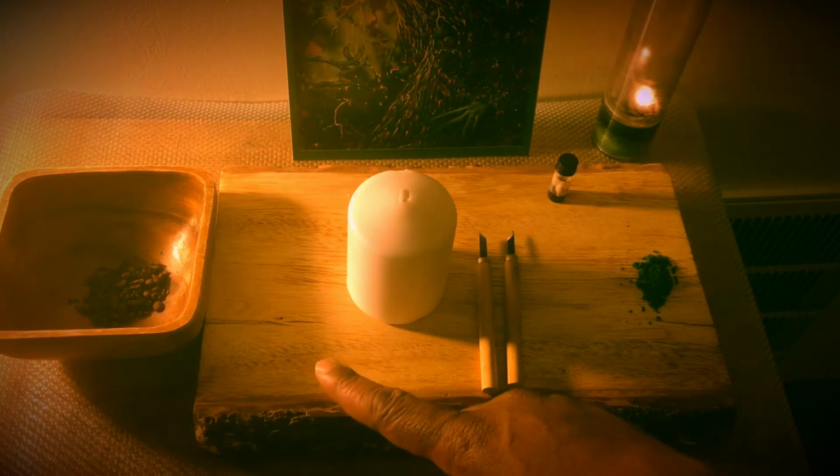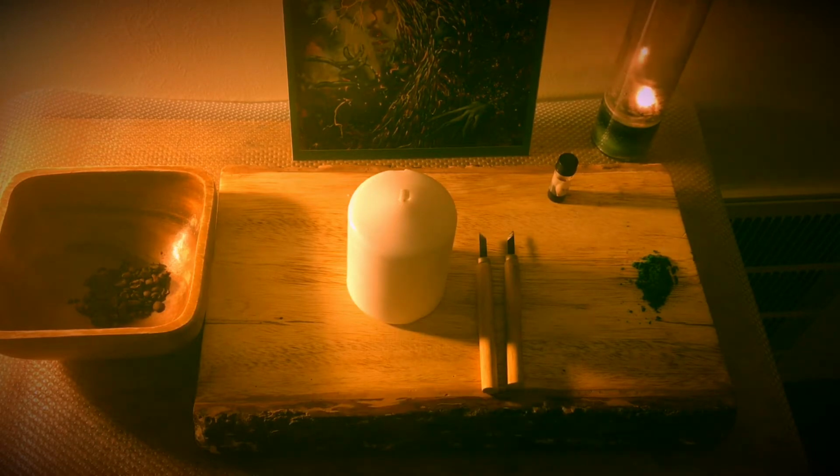And so I'm going to be illustrating how to use coffee in your spell work so that it would allow your spell work to speed up, what the benefits of coffee are, and how to utilize that in your spell work. So let's get started.